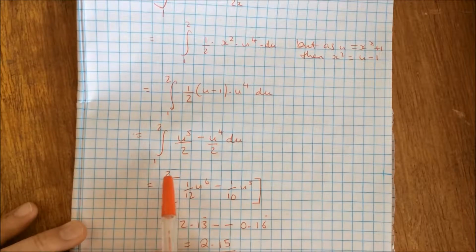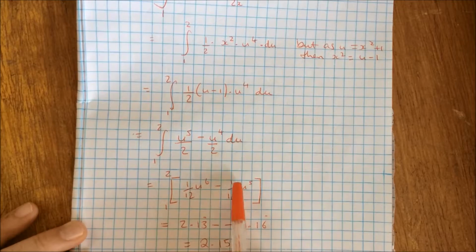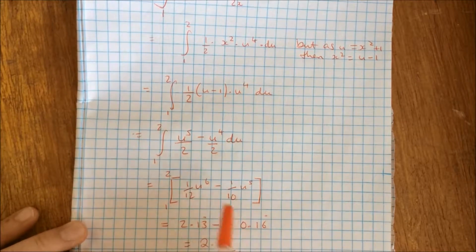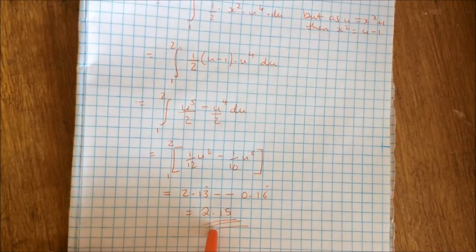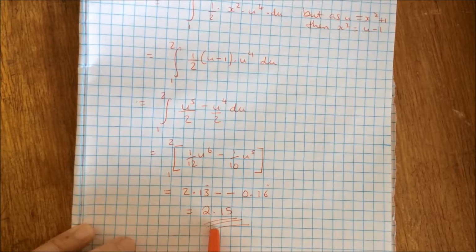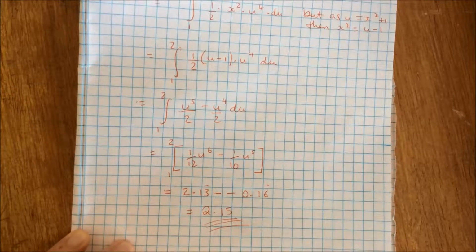Get an answer. Then take away 1 over 10 times 2 to the power 5. Do the same for the number 1. Chuck it in. Subtract your answers. And the final answer was 2.15. Pretty sure that is correct. To 2 DPs. Thank you very much.